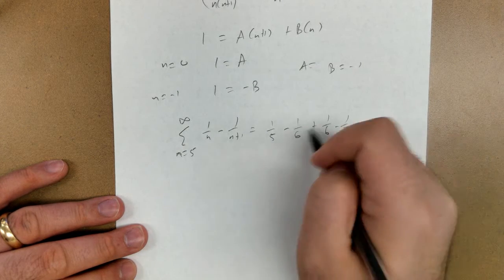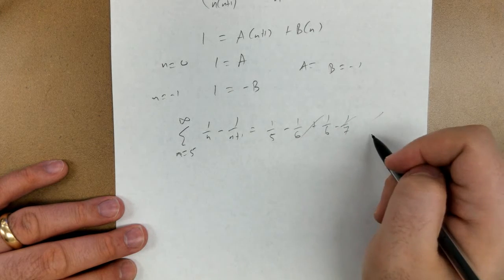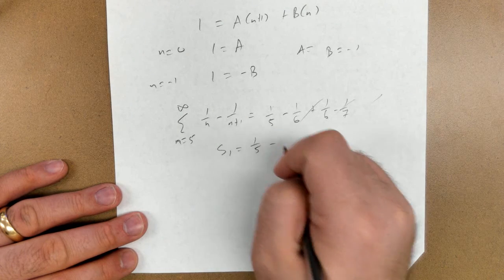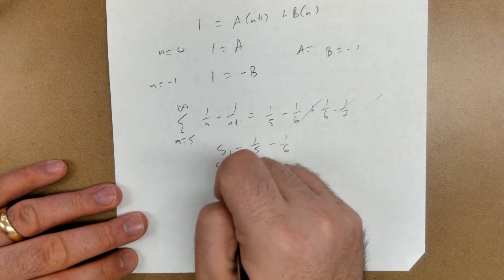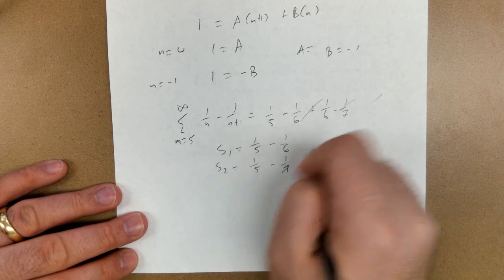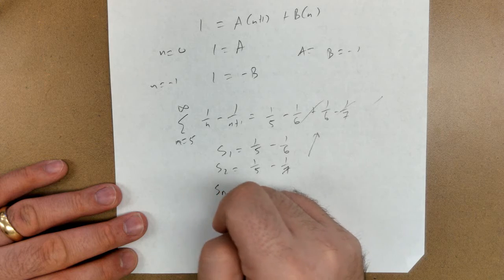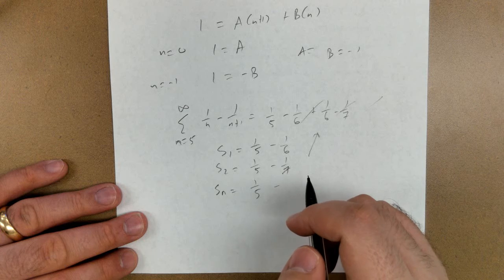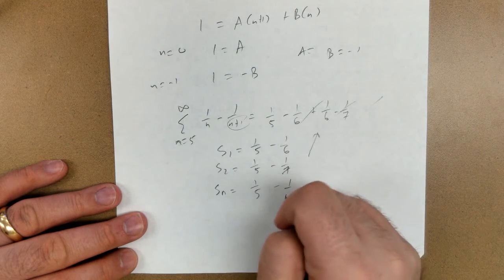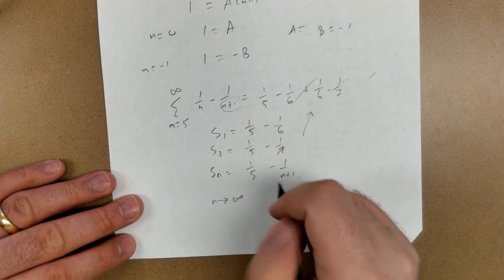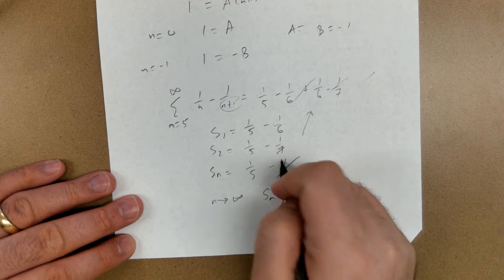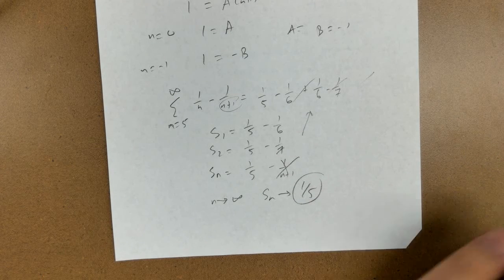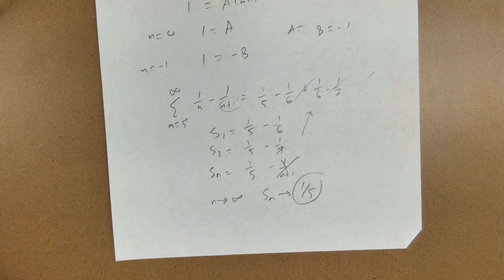And you can see that these are going to cancel, and it makes you think the answer is 1/5, but let's be careful. Let's write down the first partial sum is 1/5 minus 1/6. Second partial sum is 1/5 minus 1/7 after you cancel those. The nth partial sum should be 1/5 minus, I guess, 1 over n plus 1. And as n goes to infinity, the Sn goes to, well, that goes away, and you get 1/5 as the sum for the answer. Alright, so that's how you do telescoping sums. So those were 4 and 5.